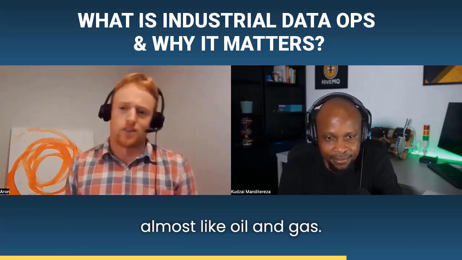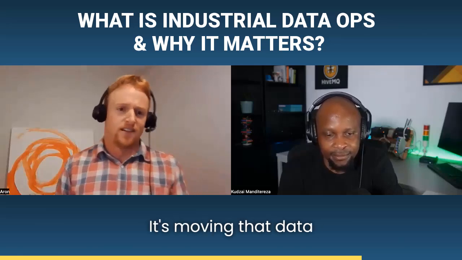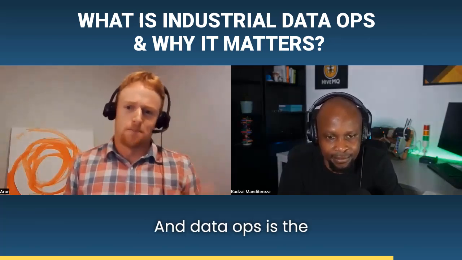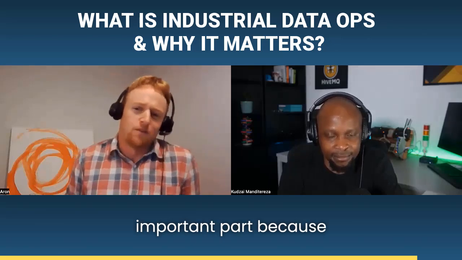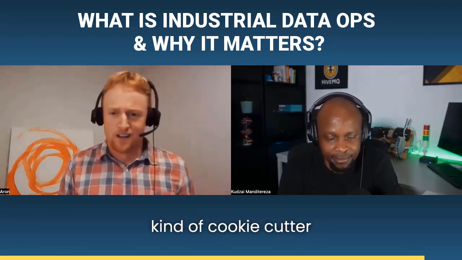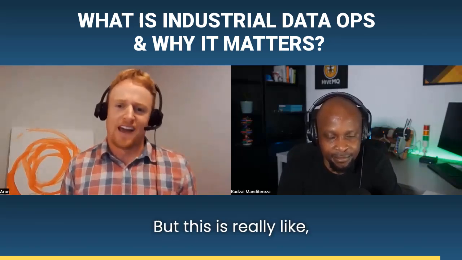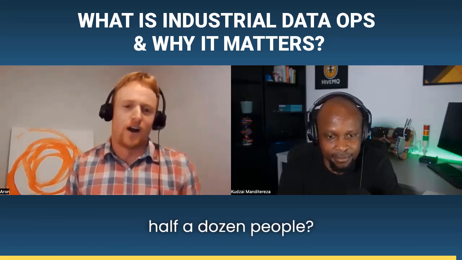And you can think of it almost like oil and gas. It's down in the factory collecting the data, it's moving that data across networks efficiently, and then ultimately it's refining the data to make it available for applications in the business, right? And data ops is the people, the process, and the technology to do that at scale, which is the really important part, because we've been doing it for a while, kind of cookie cutter, building one-off proof of concepts, but this is really how do you do that across all those 50 factories with a team of half a dozen people.